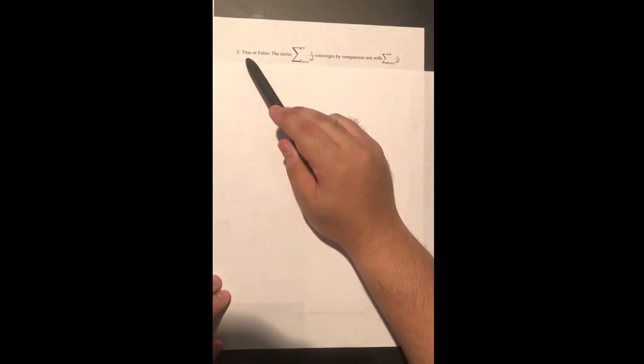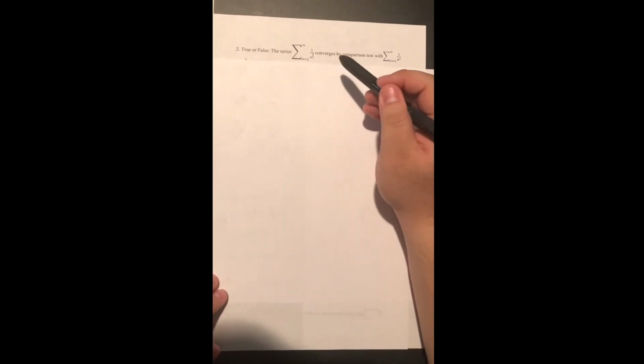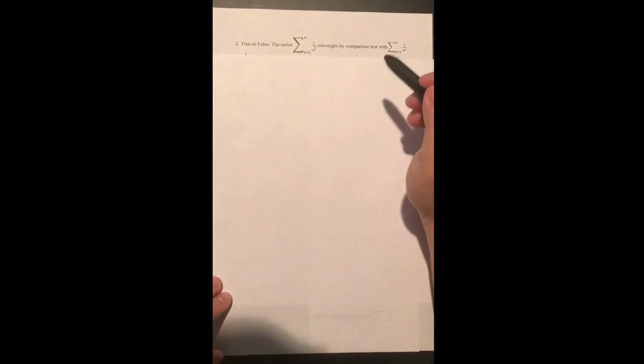For the second problem, it is true or false. The series n equals 1 to infinity, 1 over n to the power of 3 over 2, converges by comparison test with the series n equals 1 to infinity, 1 over n squared. So first we have to determine the an and the bn.